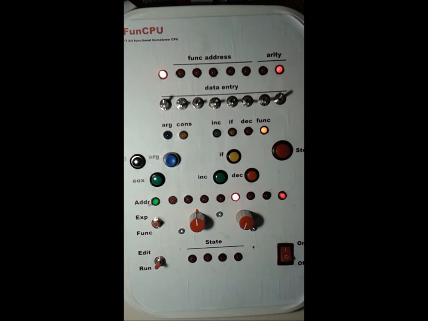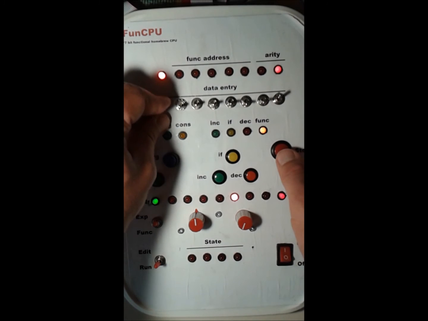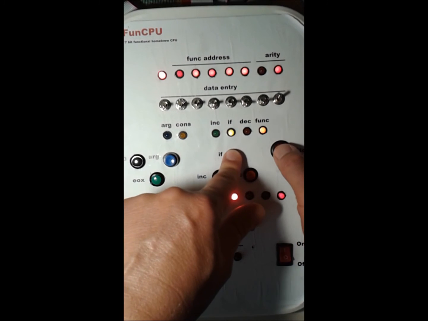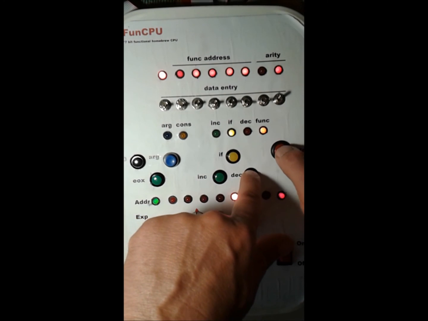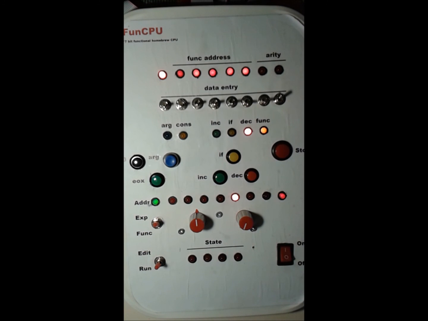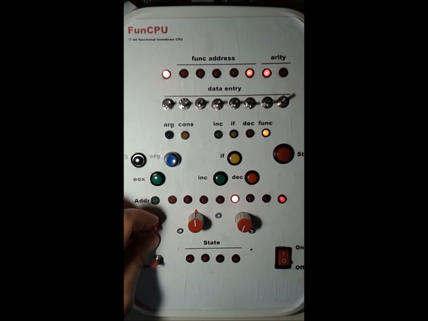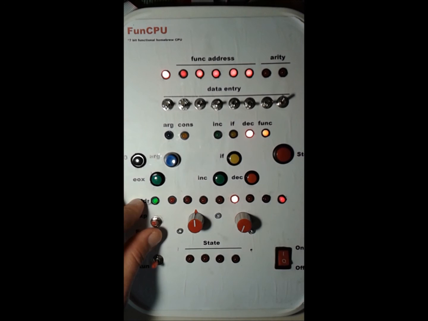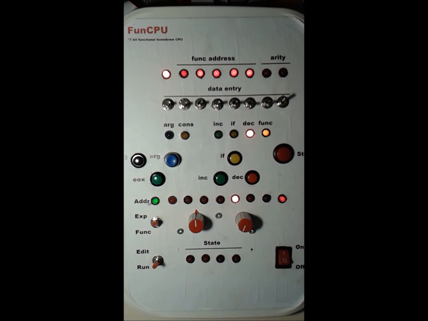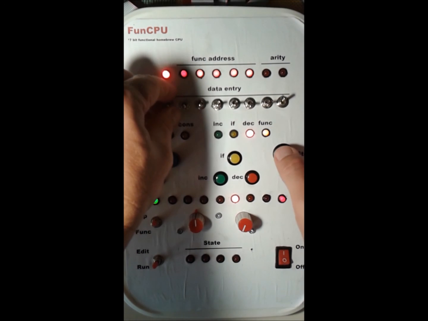User-defined functions are stored in function memory and can be entered in a similar fashion, when the switch selecting between expression and function is turned to the function position. The starting address of the user function is determined by the values displayed below the func address LEDs. This 5-bit value is multiplied by 8 to get the actual location of the user function in function memory. The two least significant bits decode the arity of the function in 2's complement. 1 and 1 denotes a function with 1 argument, whereas 0, 0 represents a function with 4 arguments.